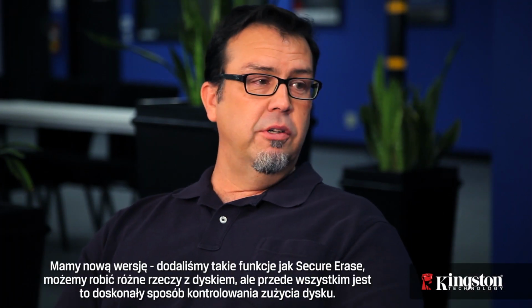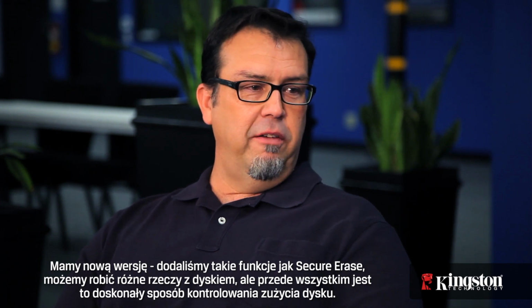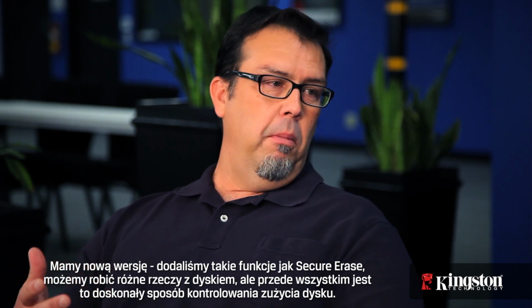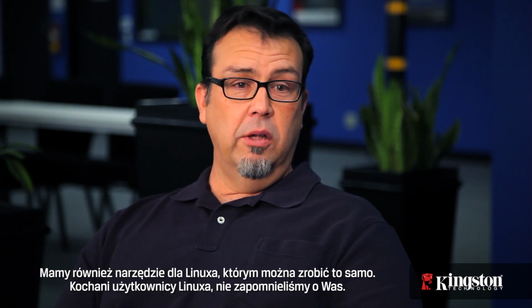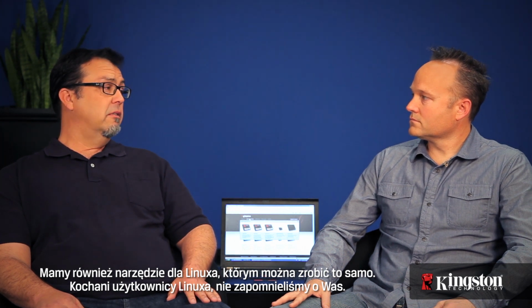We've got a new version. We're enabling things like secure erase and being able to do different things with the drive. But it really is just a way to monitor the wear of that. We also have a Linux tool that you can do the same with. So our Linux users, we're not forgetting about them as well. So it's nice. Great. So it sounds like we really have endurance covered and a way to monitor that as a user. Definitely, yeah.